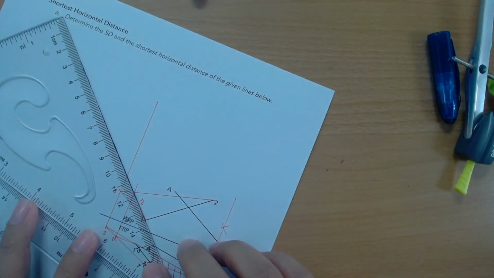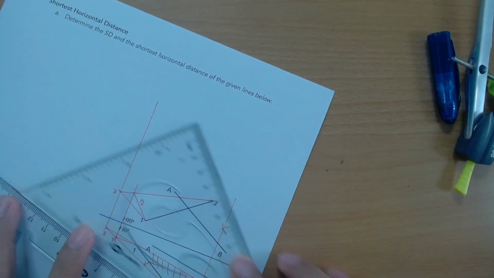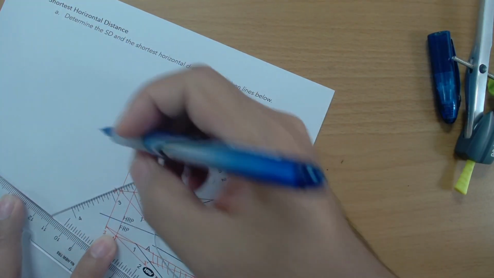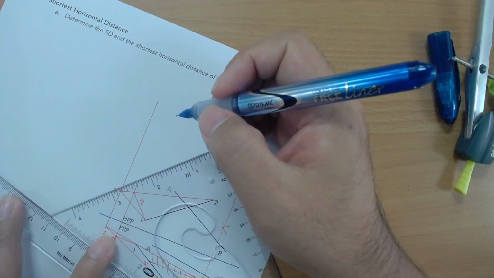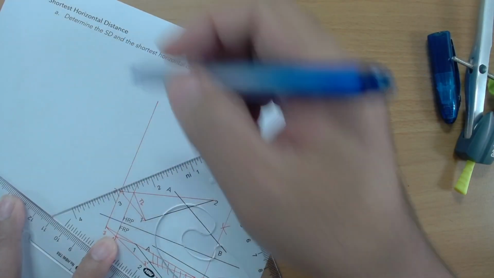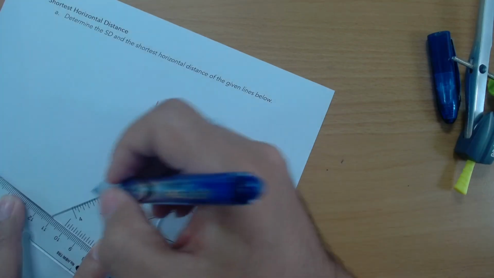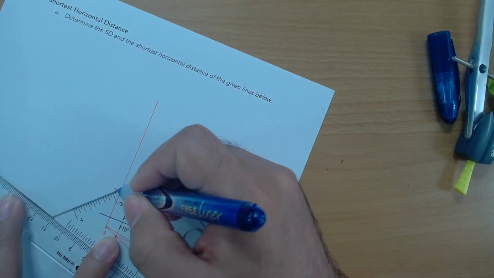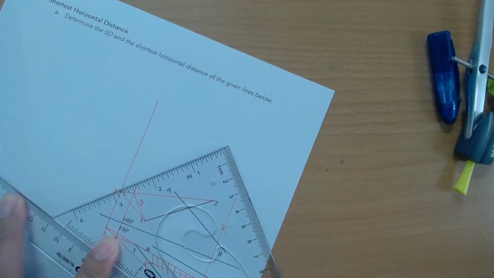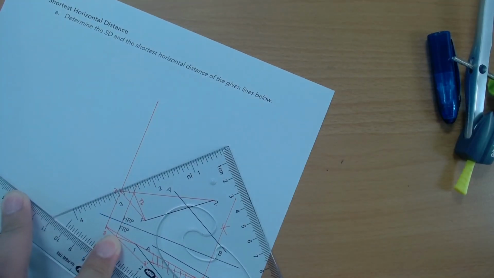So, from this true length, if I create this one, ayan, and I'll make it closer a bit, no, kasi baka kukulangin ako ng space. And okay lang na kahit matamaan ko yung point 3, because again, point 3 is not part of the final answer.